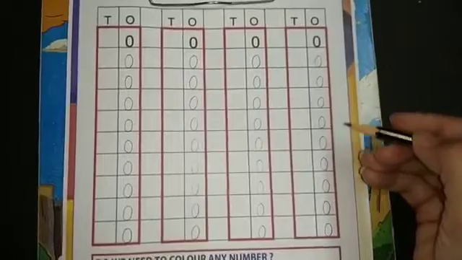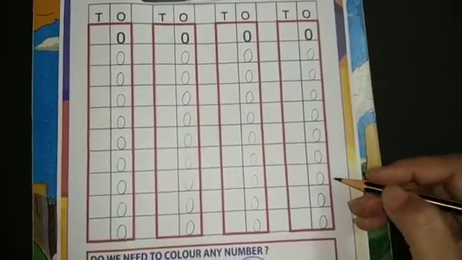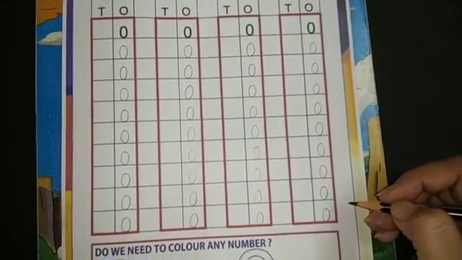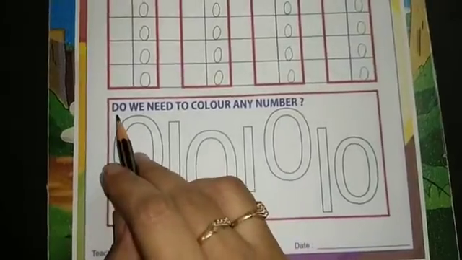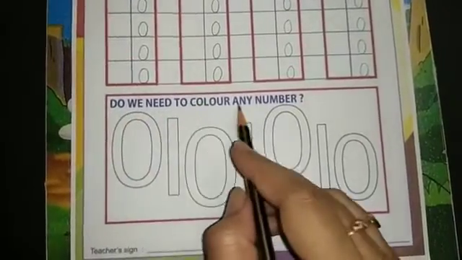See kids, like this way you have to complete writing number 0 in your Max classwork book page number 43. So now see what is written over here. Do we need to color any number?